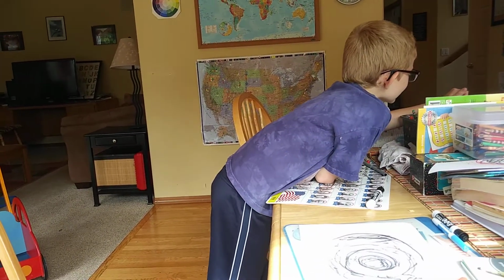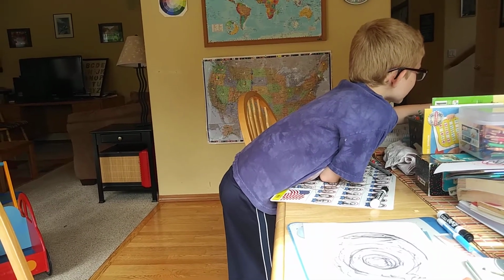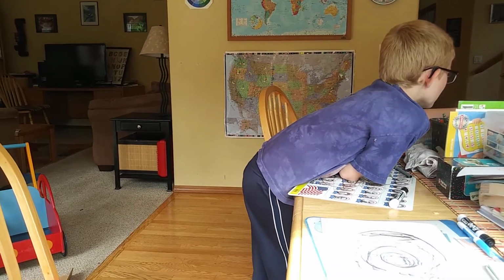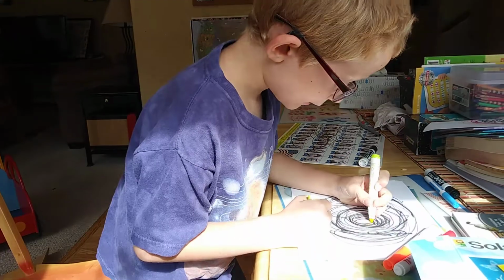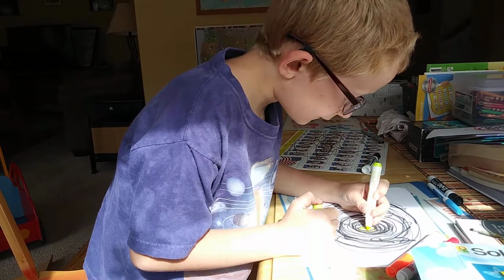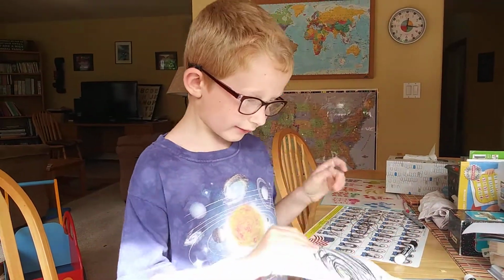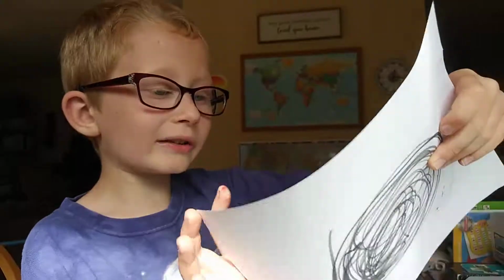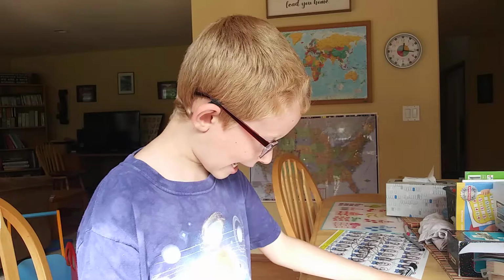The teeny tiny singularity, I think it's the color yellow. So here it is. This is the very big event horizon of an intermediate black hole, and this is the small, teeny, tiny singularity of an intermediate black hole.